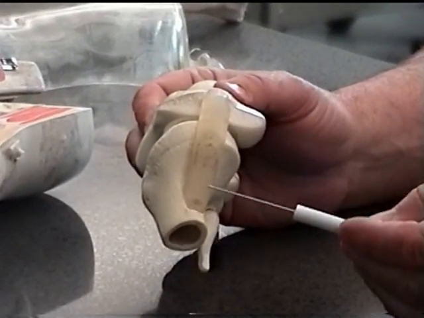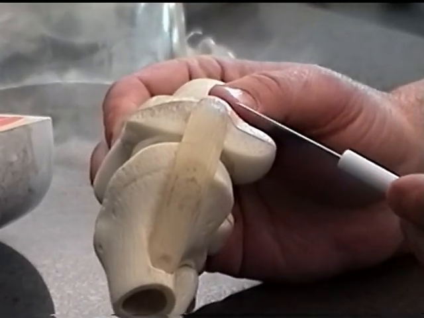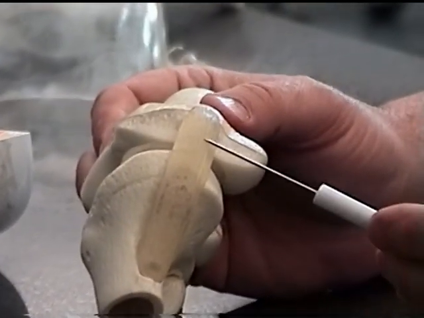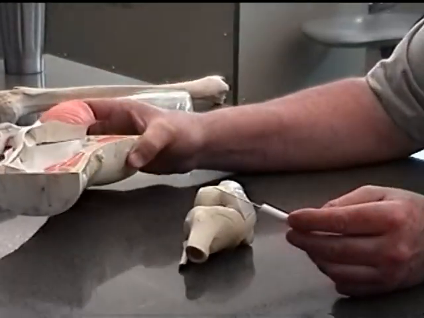So when we look at this model, this tissue here represents soft tissue. So remember that what connects bone to bone is a ligament, and then what connects muscle to bone is a tendon.